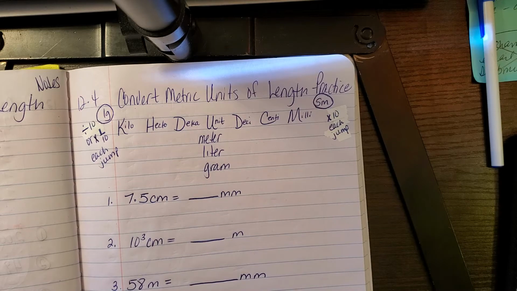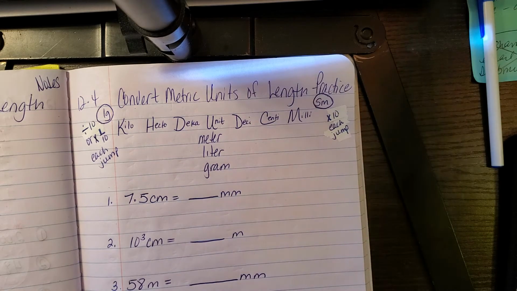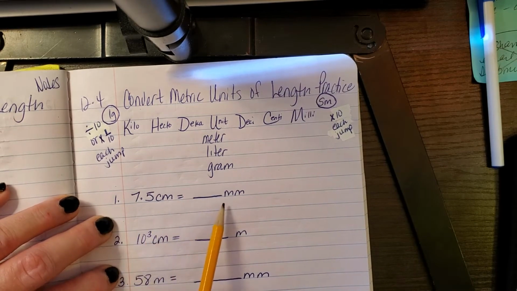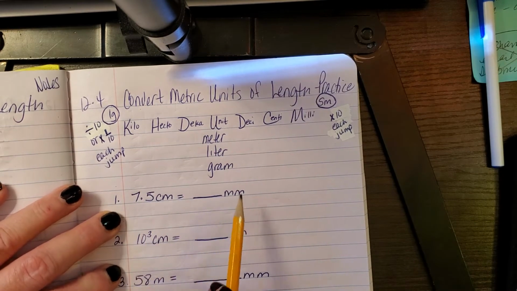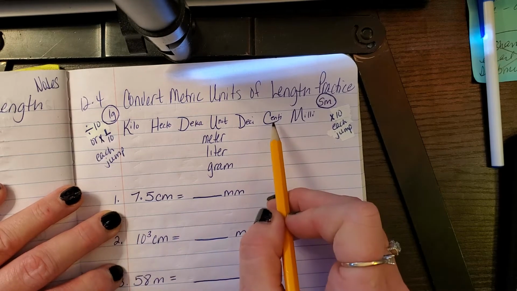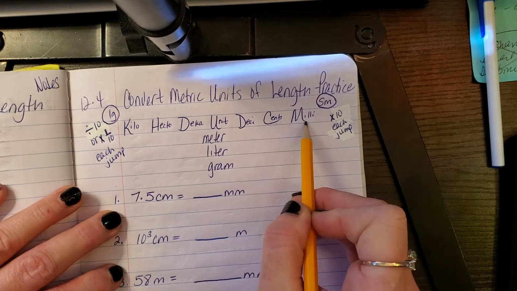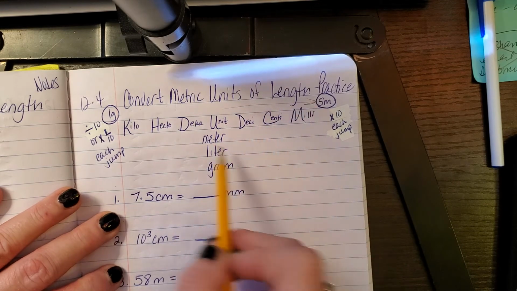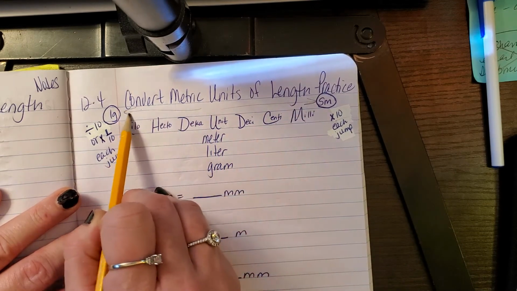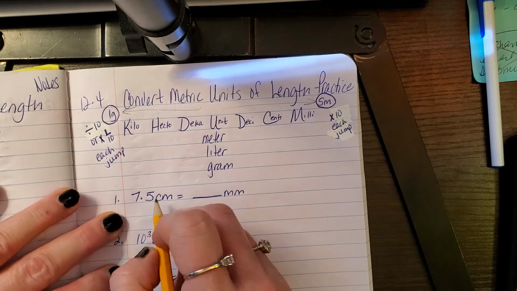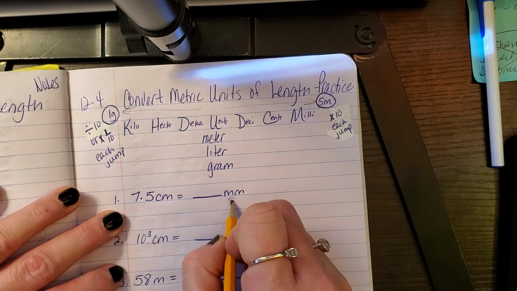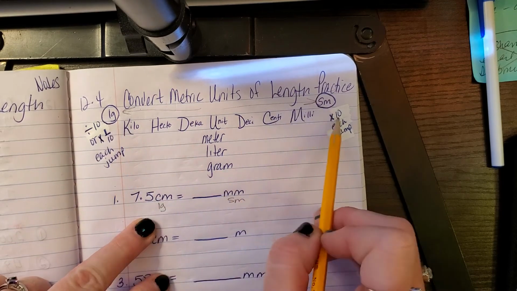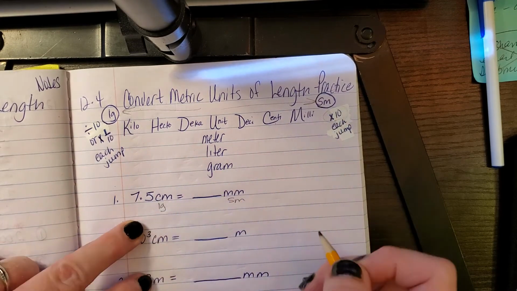All right, so let's get started with some practice. Our first problem is 7.5 centimeters to millimeters. Well, am I going larger to smaller or smaller to larger? Well, a centimeter is here and a millimeter is here, which means heading this way, I'm going smaller. Heading this way, I'm getting larger. So millimeters is the smaller, centimeters is the larger. So if I'm going larger to smaller, I'm going to have to multiply by 10.